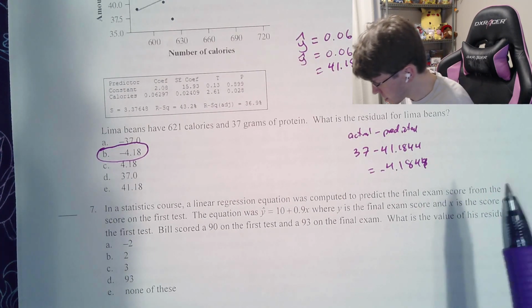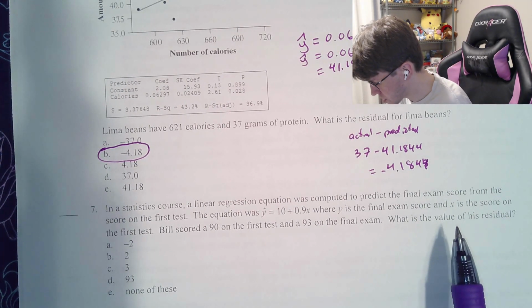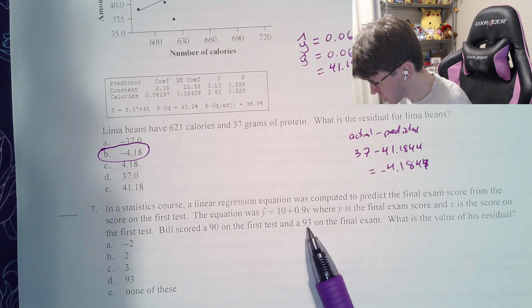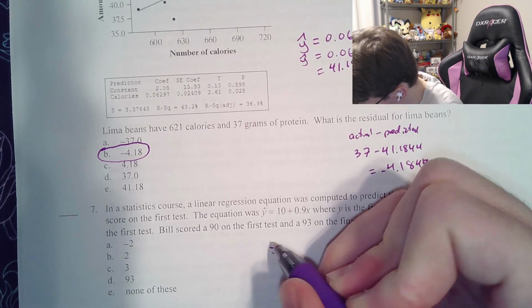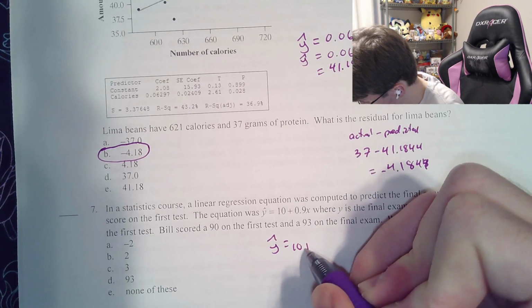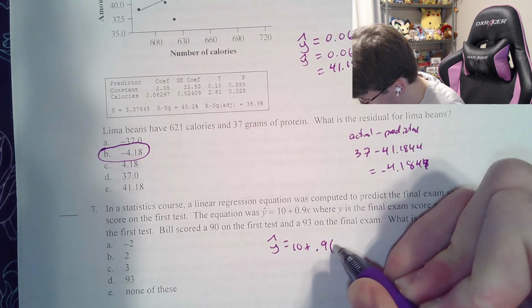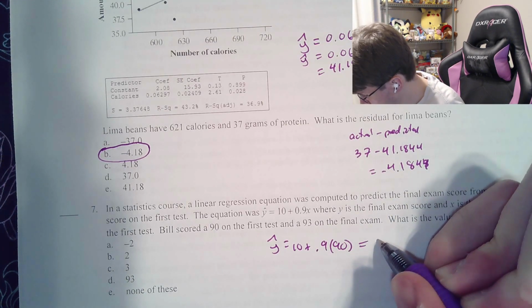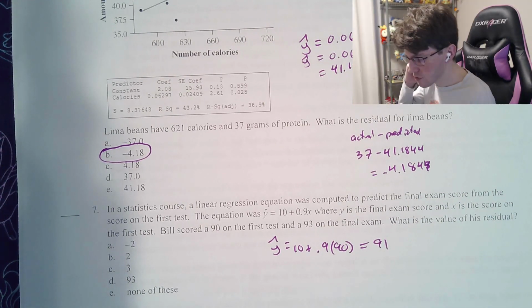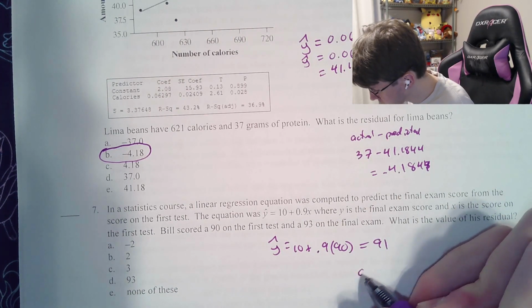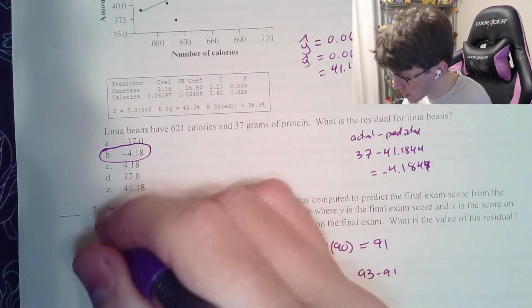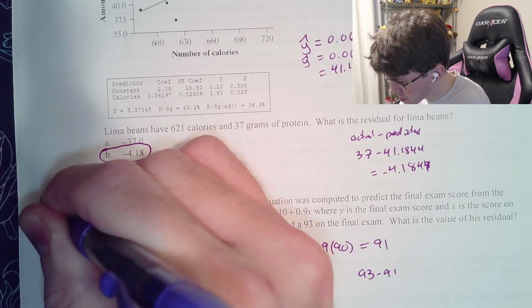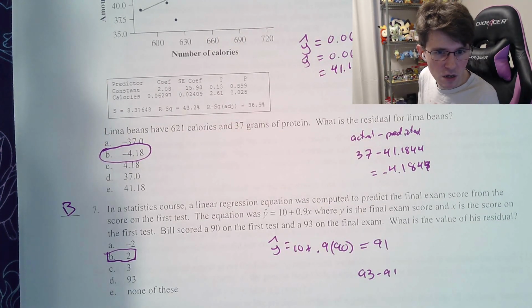So his actual score on the exam was a 93, but his predicted score was y hat is equal to 10 plus 0.9 multiplied by 90. Don't need a calculator for this one. We're going to get 91 there. So our actual minus predicted was 93 minus 91. That is positive 2 this time. There we go. All done with that question.